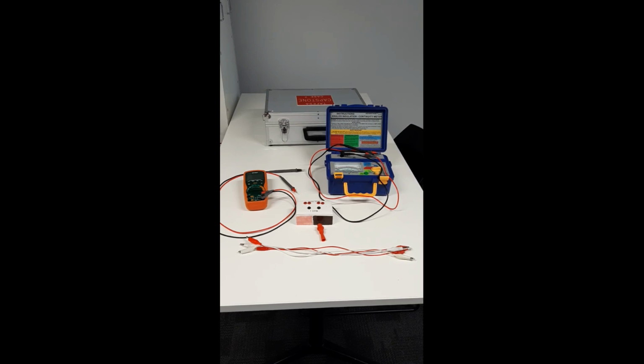You do not have to zero the meter for an insulation resistance test, but you should check that the meter is functioning correctly by measuring a known resistance value of 1 megaohm.